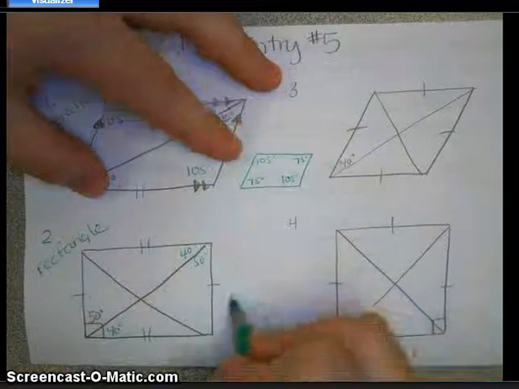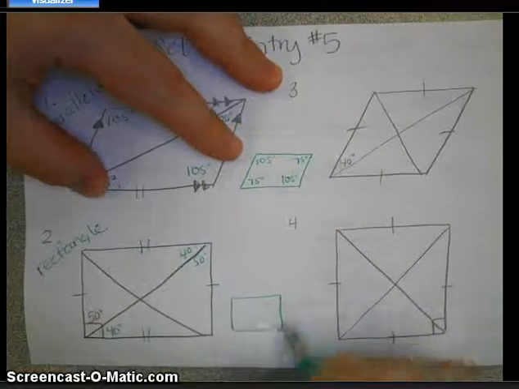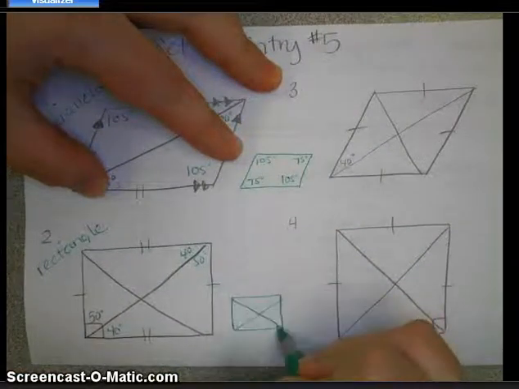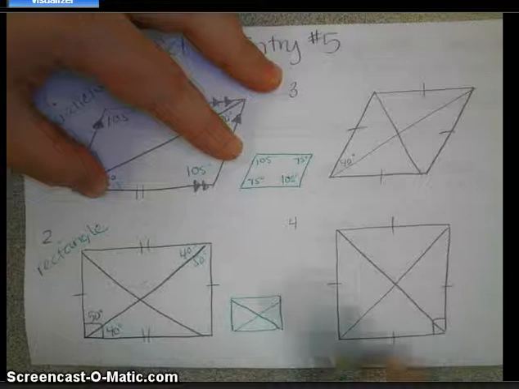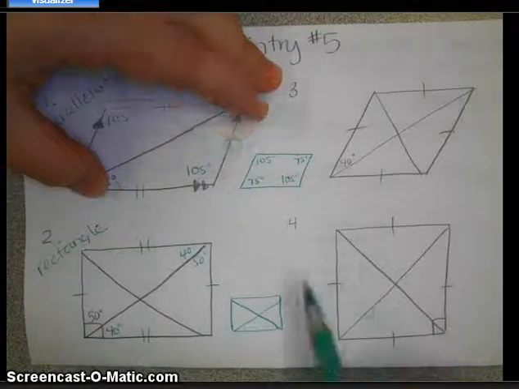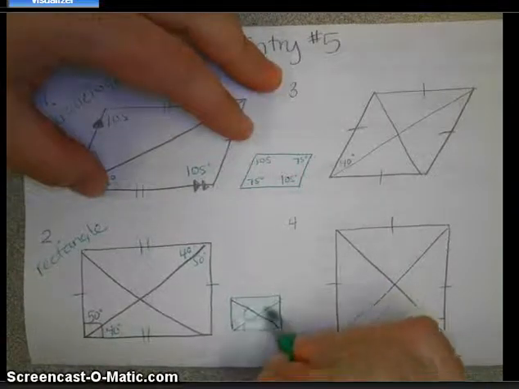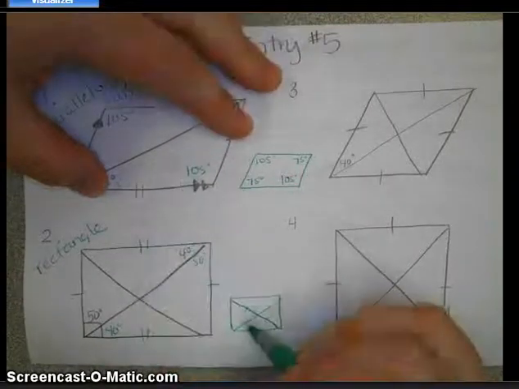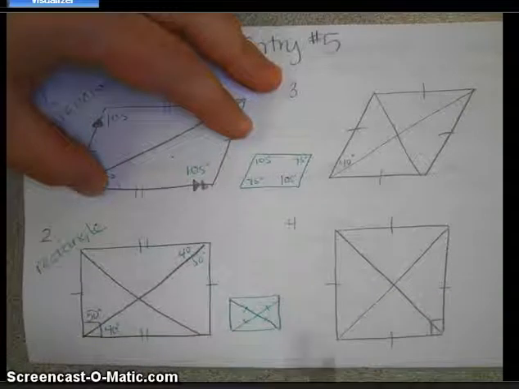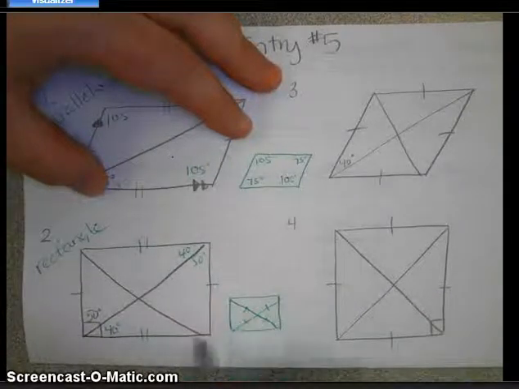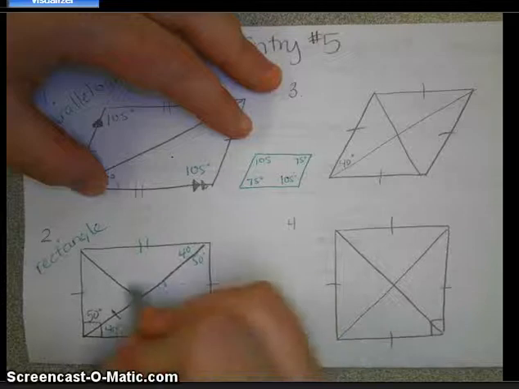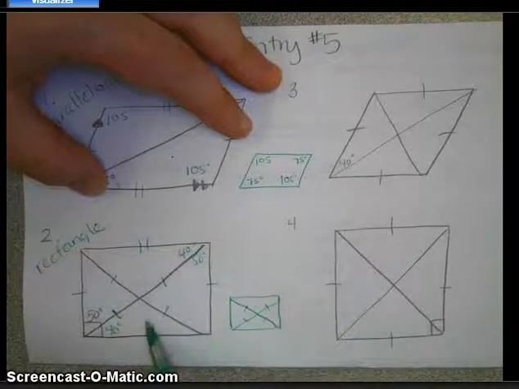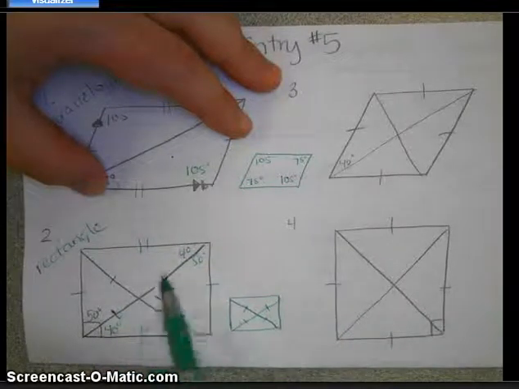What we have to remember in a rectangle, and I'll draw one to the side, is that our diagonals are congruent. What's special about that, yes, it does bisect each other, like it does in the parallelogram, but it just so happens that all four of those smaller segments are congruent. So this really means that these are creating four isosceles triangles.